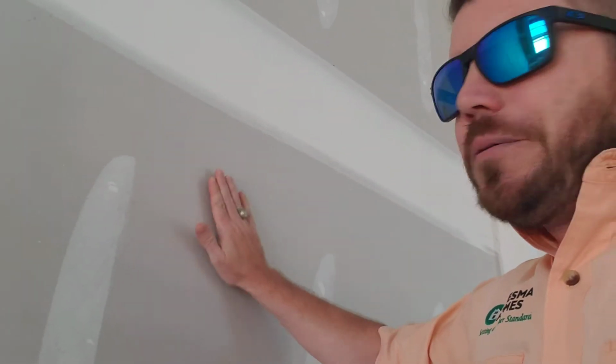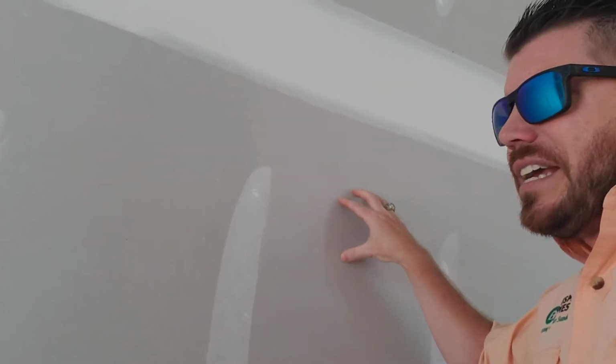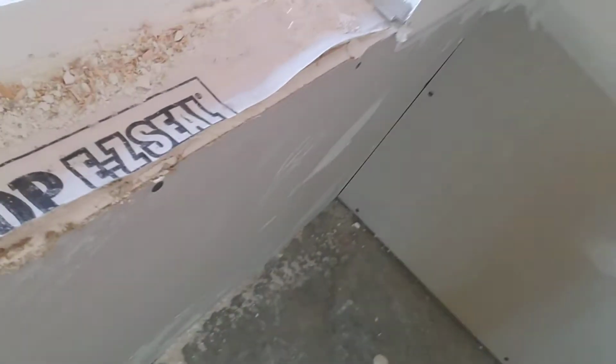What is it? Well, this is sheetrock, as most of y'all might know. Sheetrock is a synthetic fiber board made of crushed up material. If you crush it up, it turns into a powder, almost the consistency of flour.